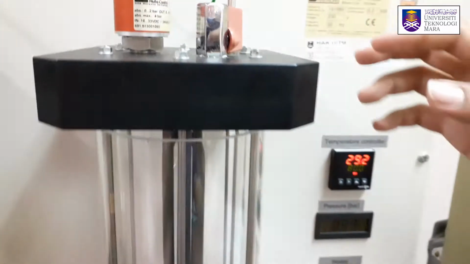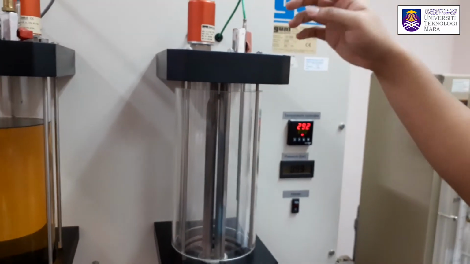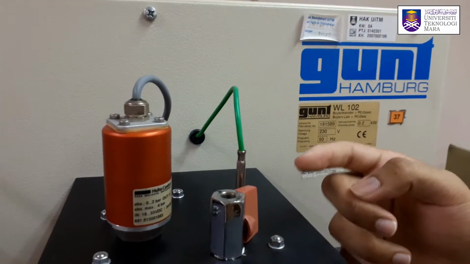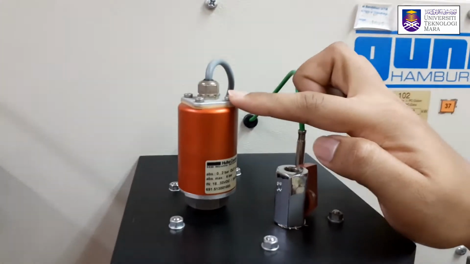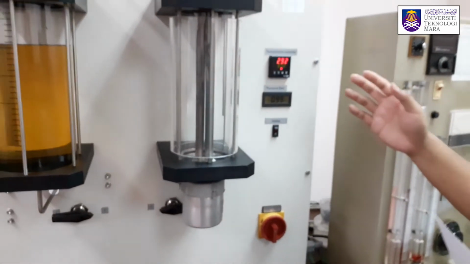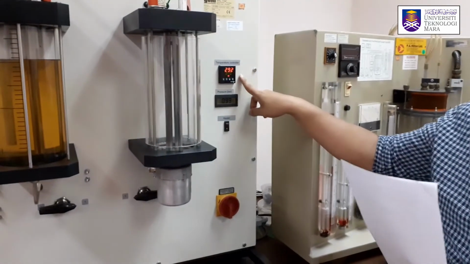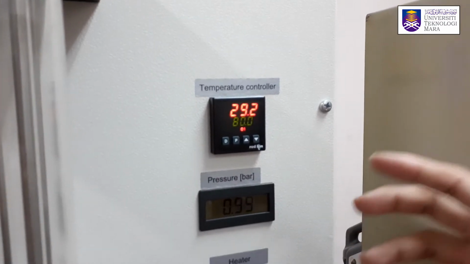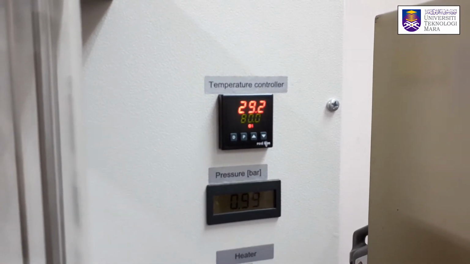Up here we also have the temperature sensor, labeled by the green white sensor, and also a pressure sensor. On the right side we have the temperature controller. This is the way that we control the temperature inside the closed vessel.